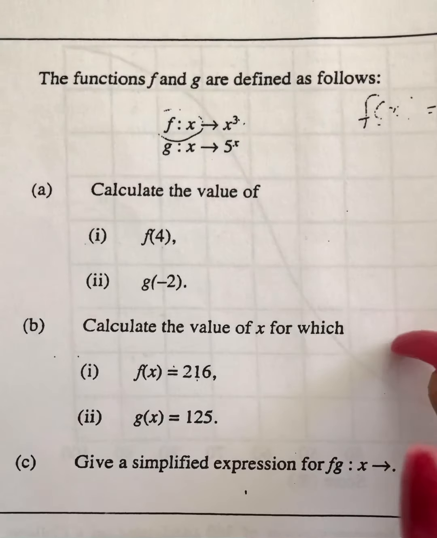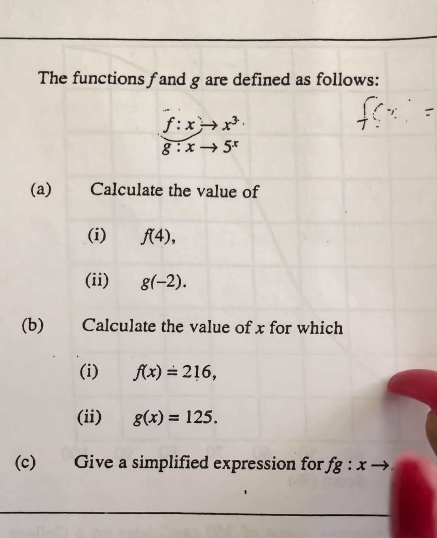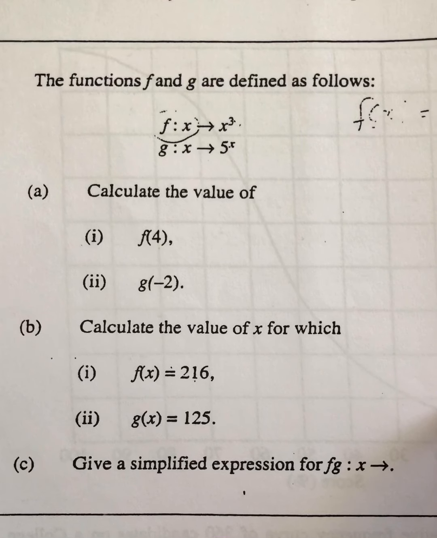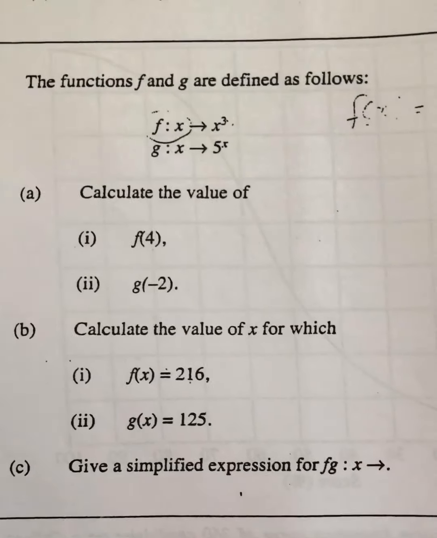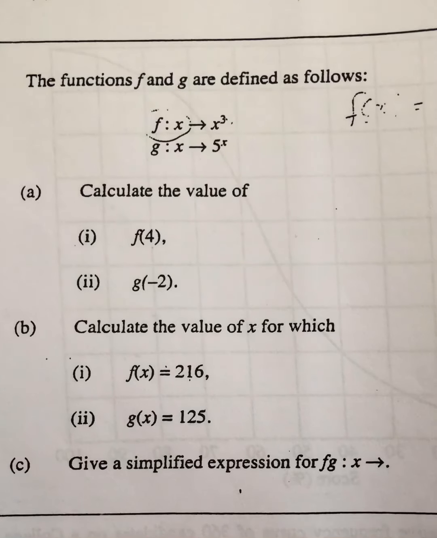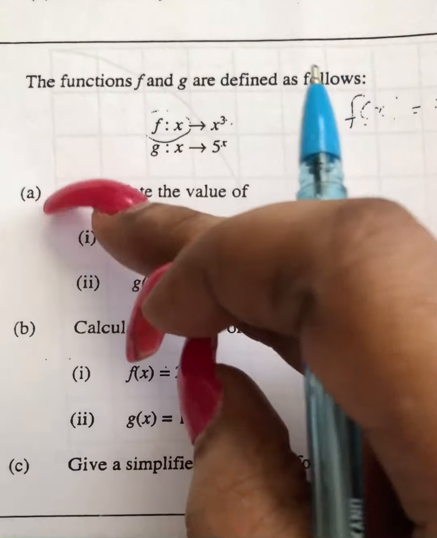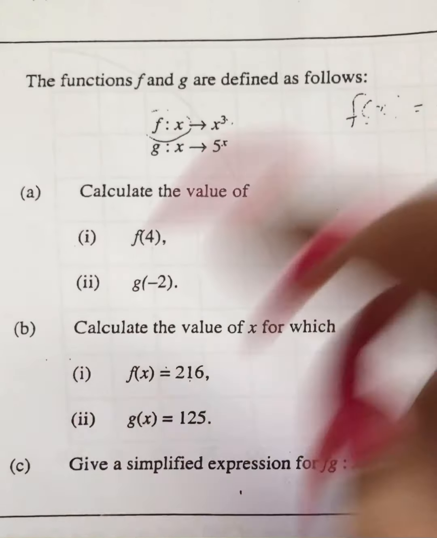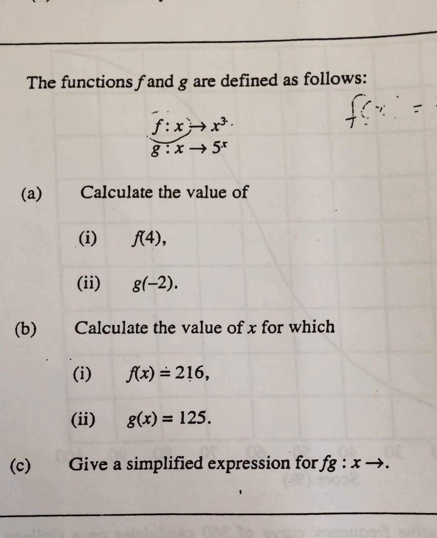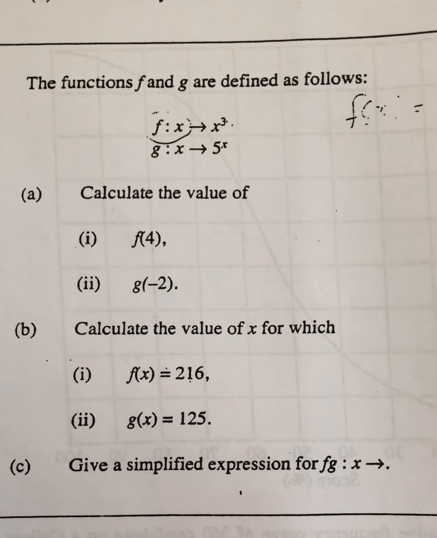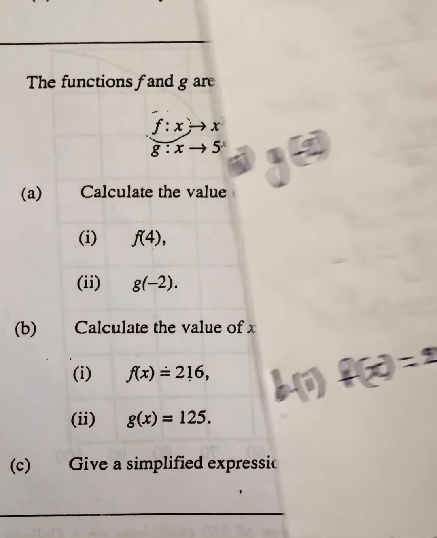In this video, I'm going to provide the solution to another question based on functions. It's taken from a past BGCSE examination paper. We want to use functions f and g to answer a, b, and c. You may pause the video if you deem it necessary to make your notes based on the question.